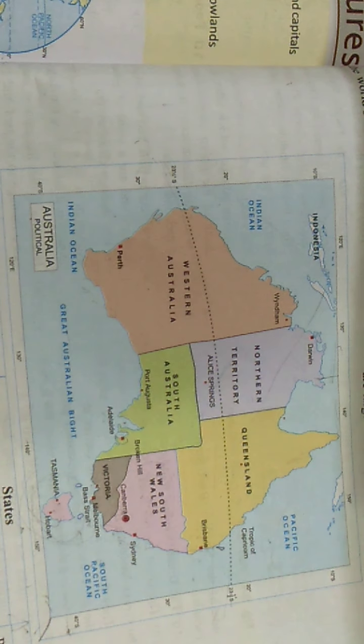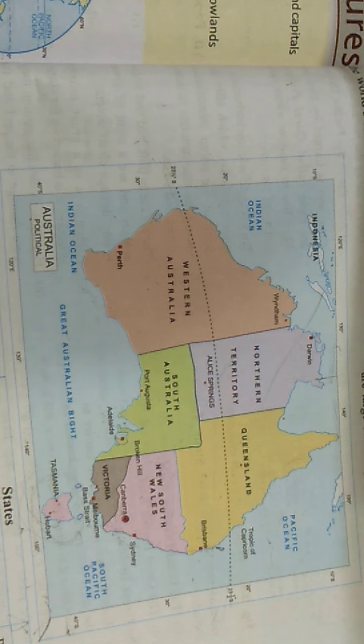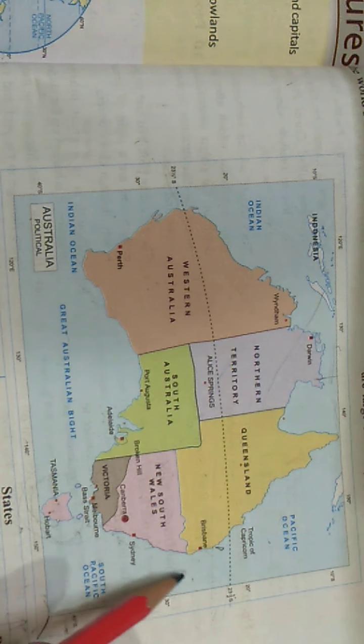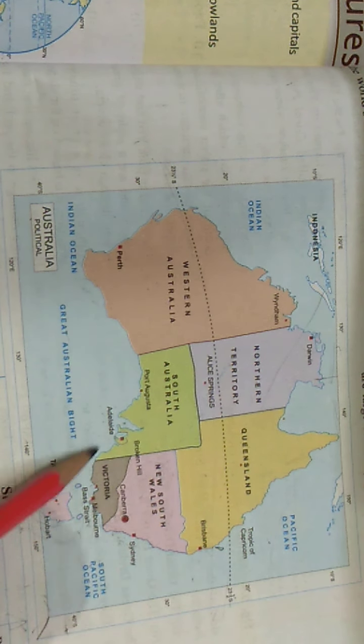Captain James Cook, on reaching the Australian coast in 1788, hoisted the flag on Australia's eastern coast, claimed it for England and named this part New South Wales.